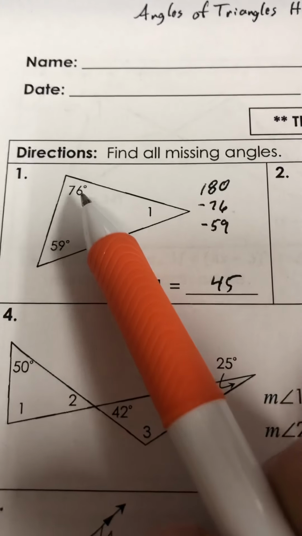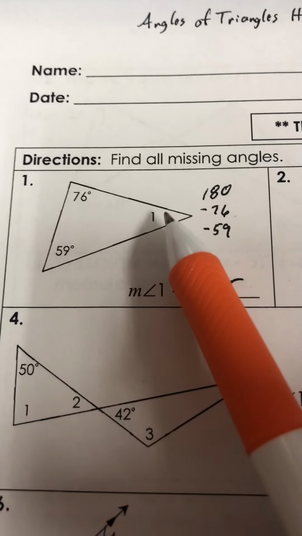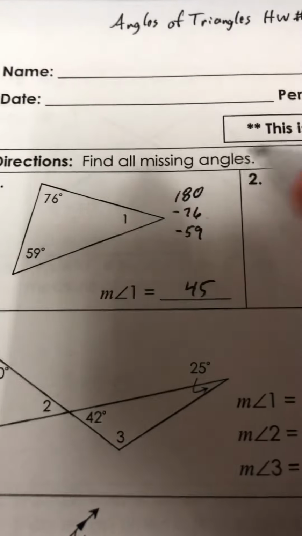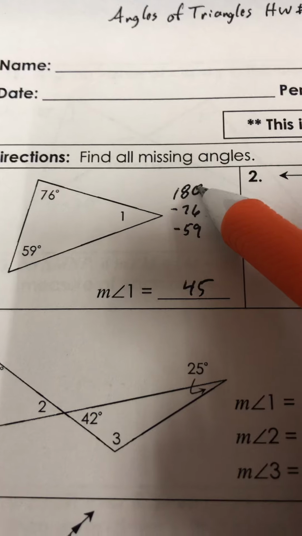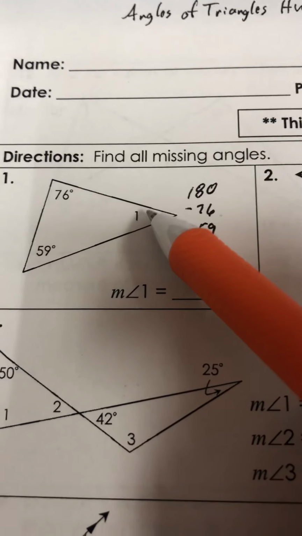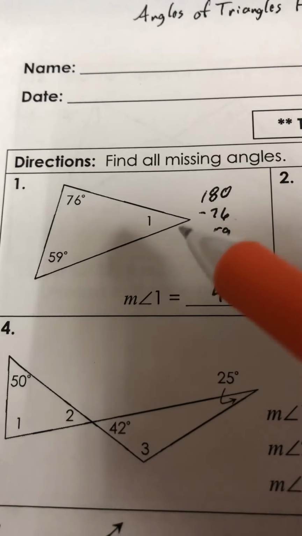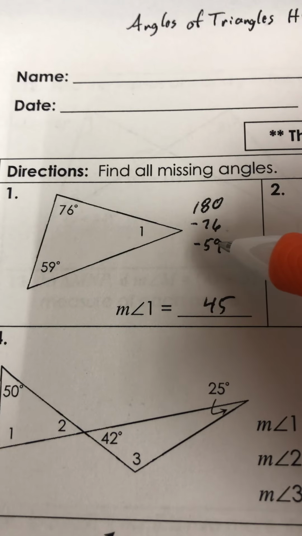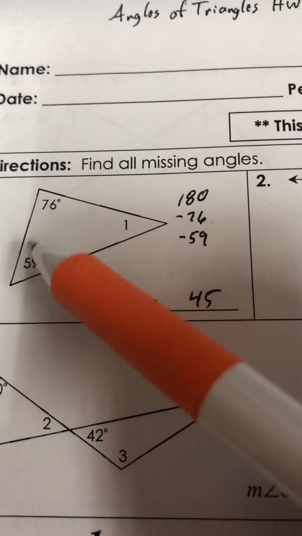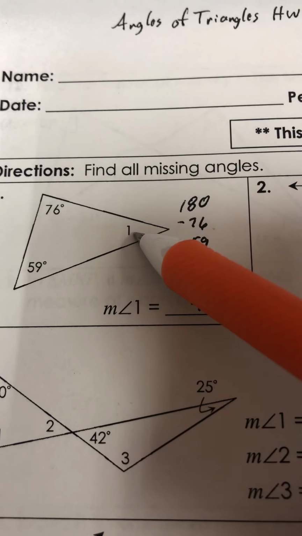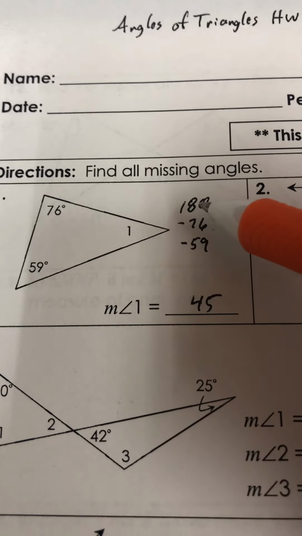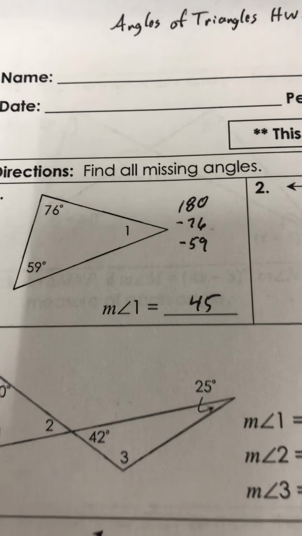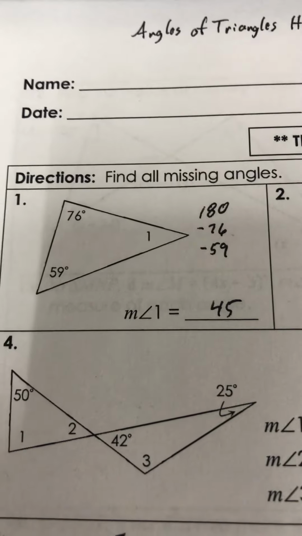One thing you've got to realize is that all of the angles inside of a triangle, any triangle, is going to be 180. So in order to find the missing angle for this triangle, I'm going to take that 180 and I'm going to subtract the two angles that I know to find out the missing angle. And so I just took 180 minus 76 minus 59 and I got 45 for my angle 1.